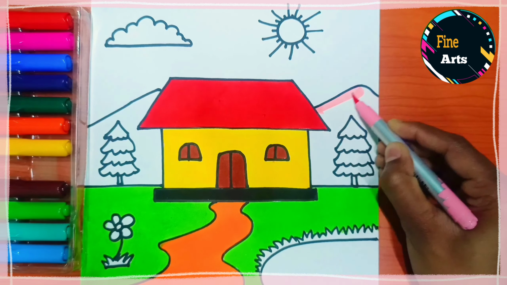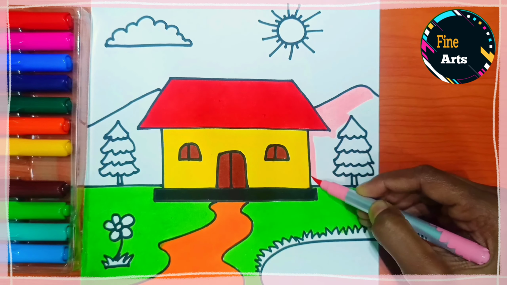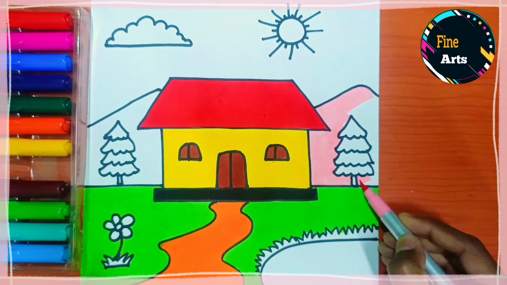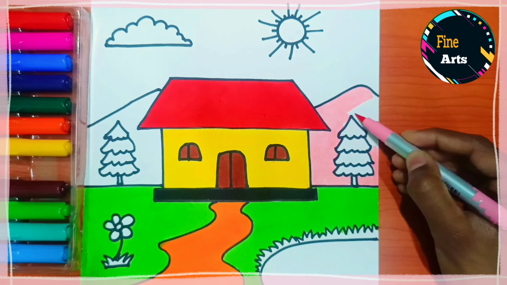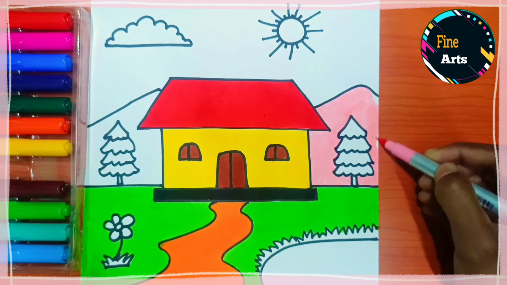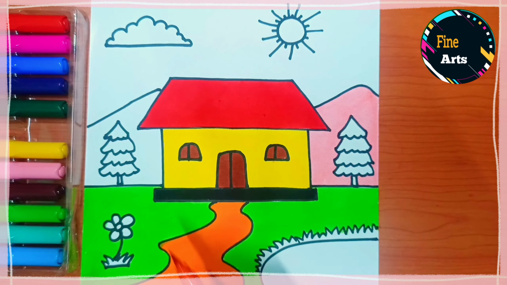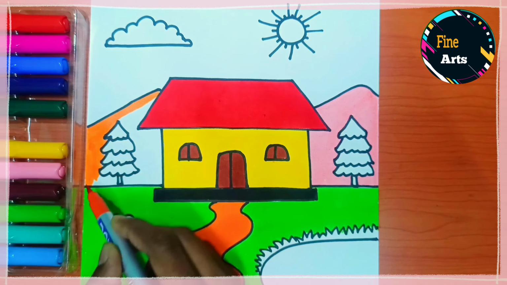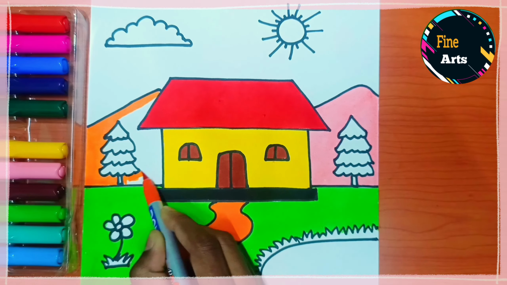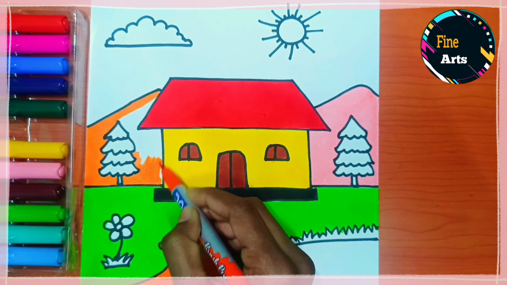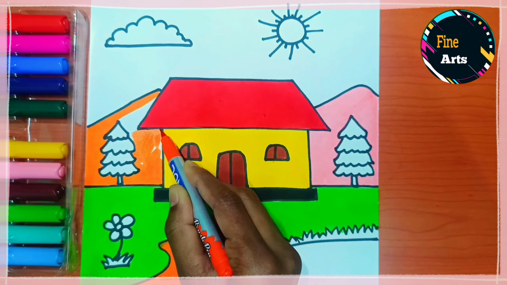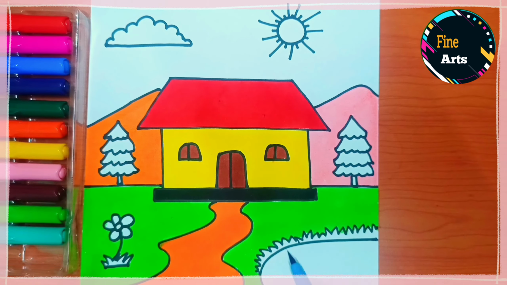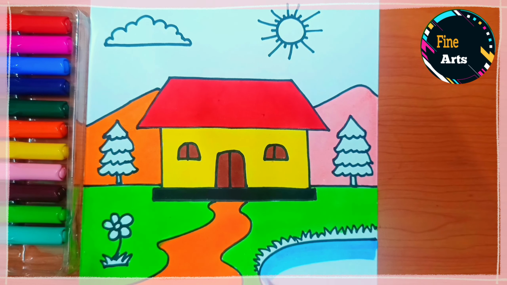I use pink color to draw the mountain. Let's color the other mountain with orange color. Now I am painting the pond.